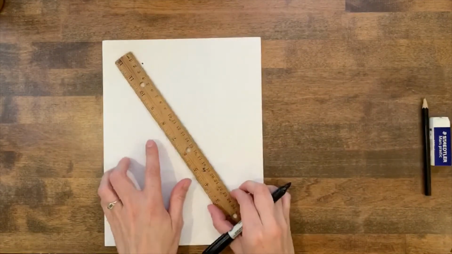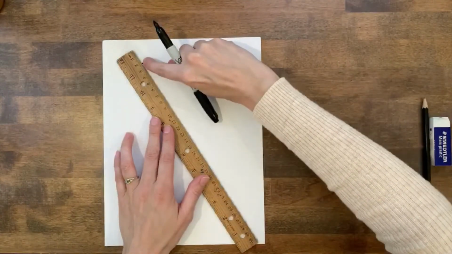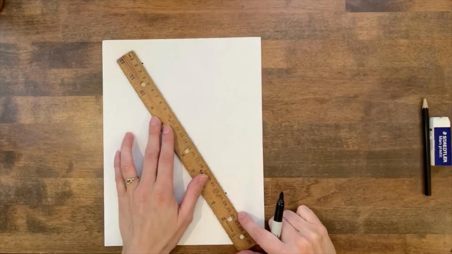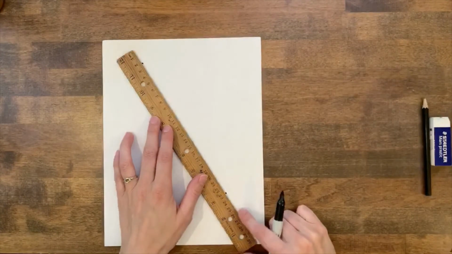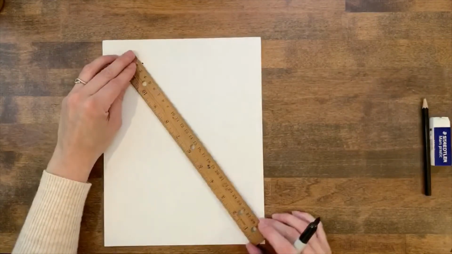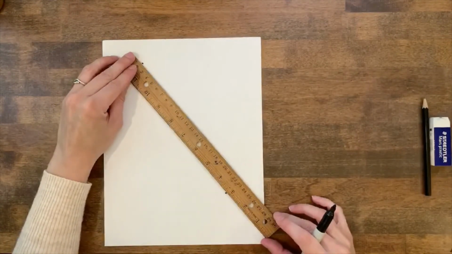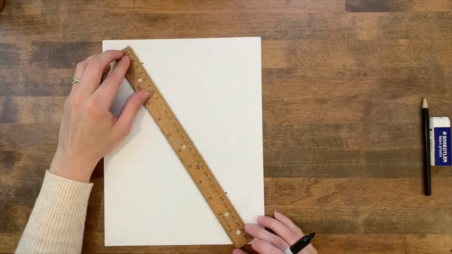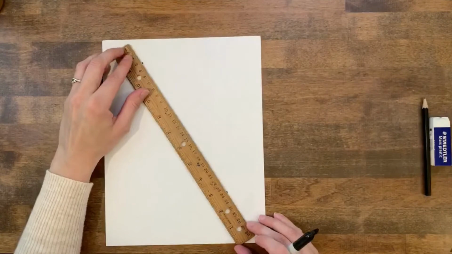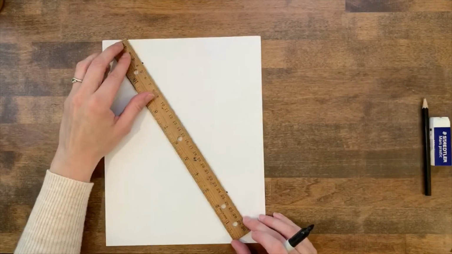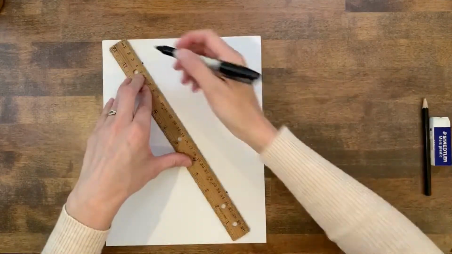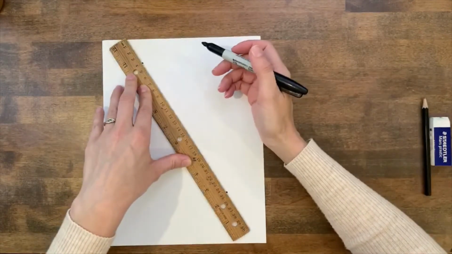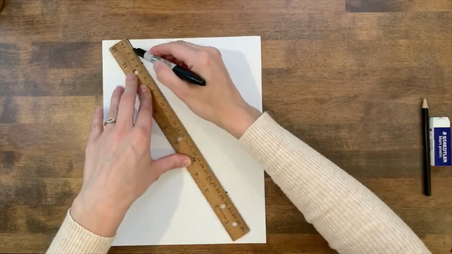Now I'm going to position my ruler so that the edge of my ruler is touching both dots. And it's got to be the same edge of the ruler. You can't have one dot touching this side and one dot touching the other side. They both have to be touching the same side. So I'm going to position my ruler. Make sure the dots are touching the side, and I'm going to hold it down firmly with my non-dominant hand while I draw that line.